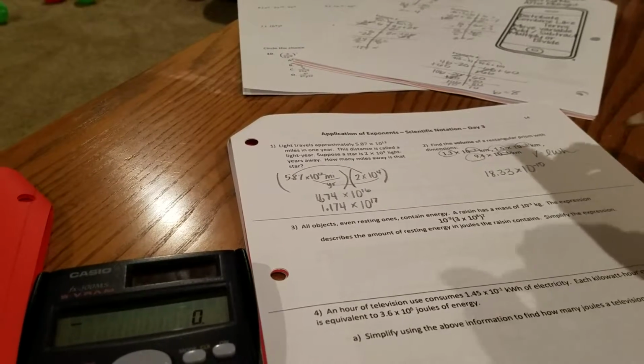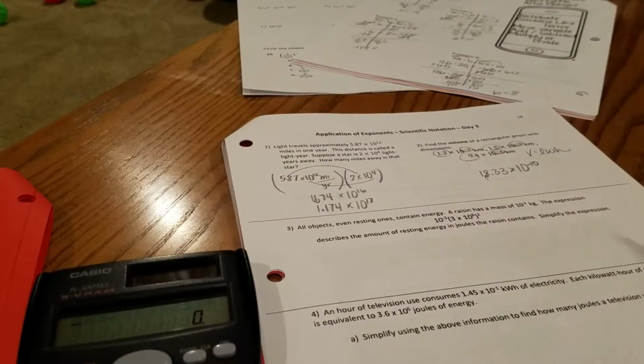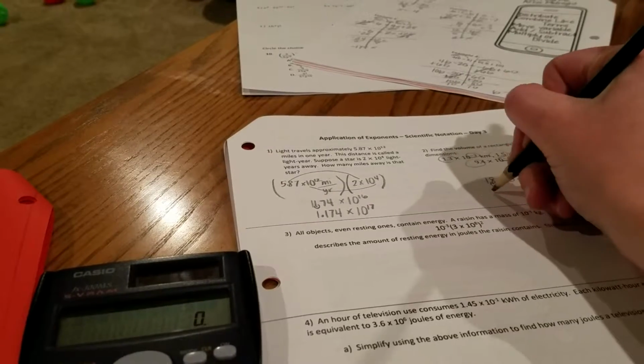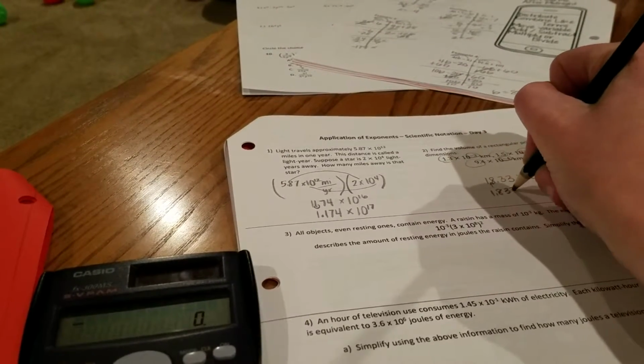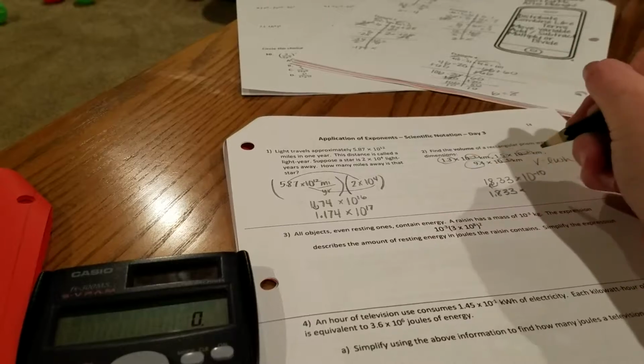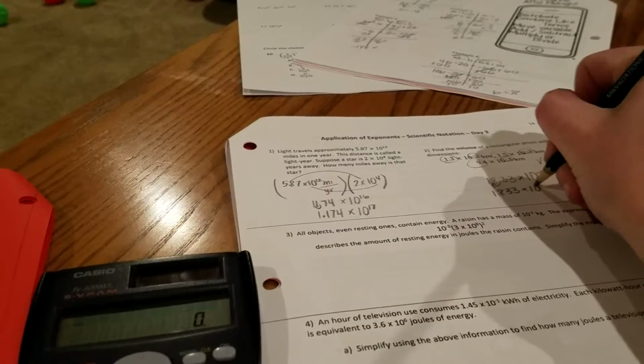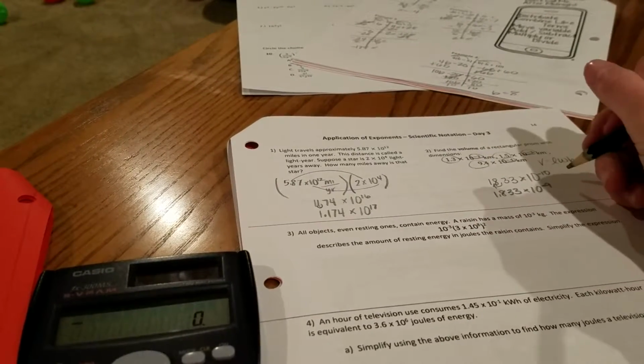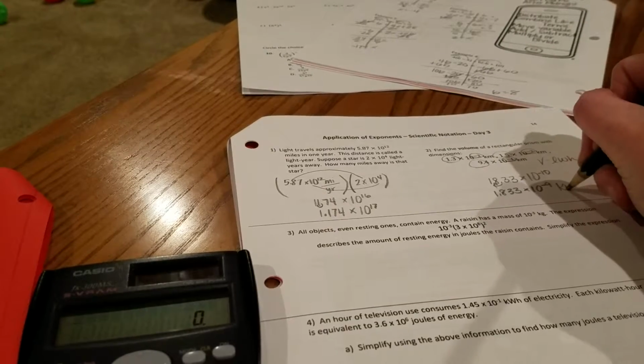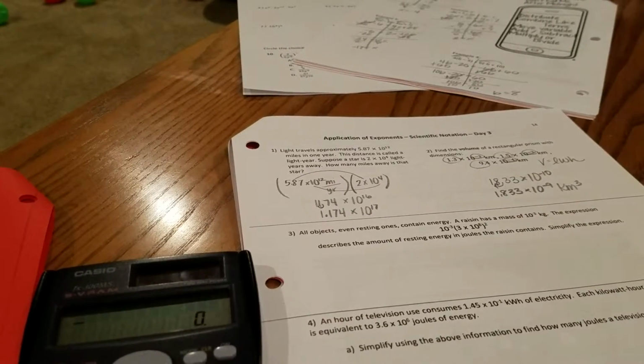So the first part of this is not in scientific notation. I need to move the decimal point there. So 1.833. Moved it to the left, so that was a loss. Over here we're going to gain. So this is just going to be to the -9th, and it's all kilometers, so kilometers cubed then for our answer.